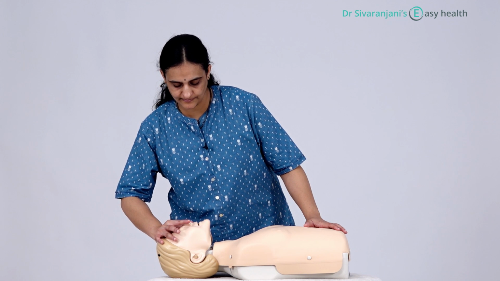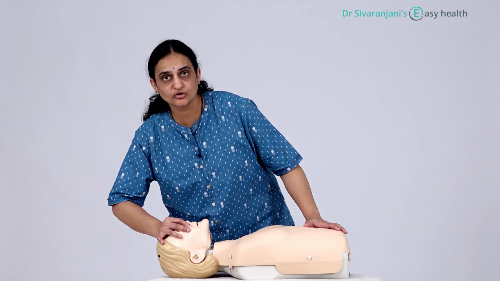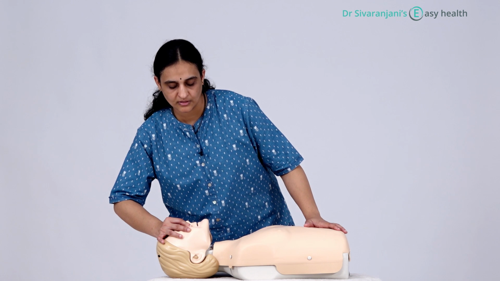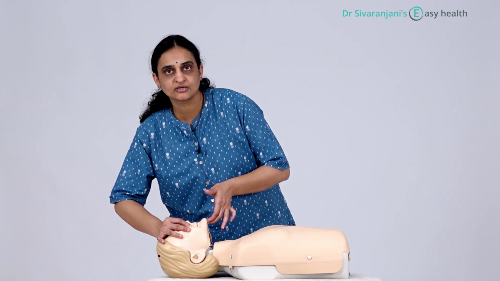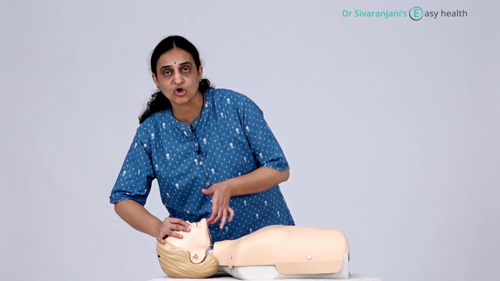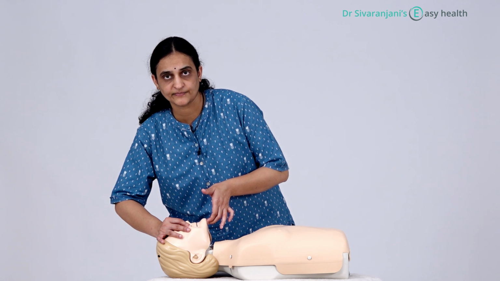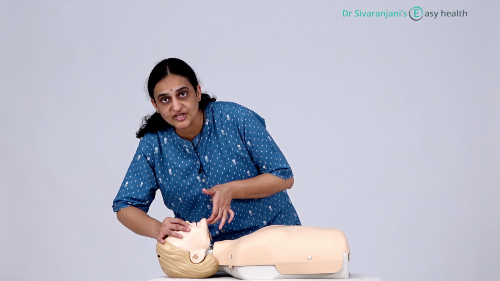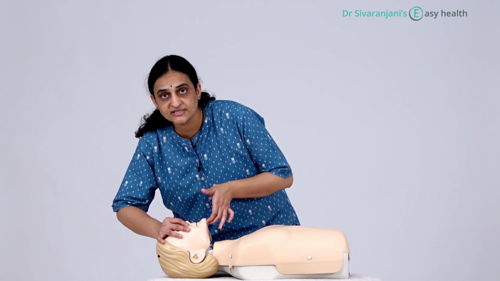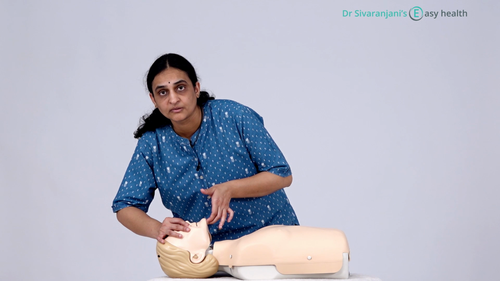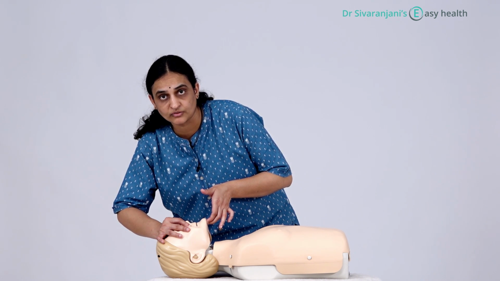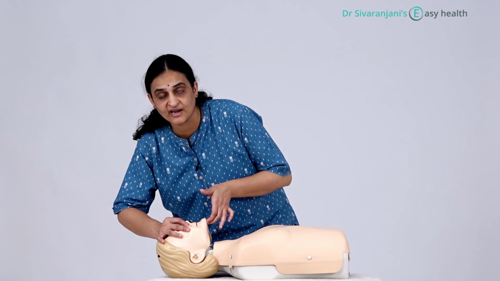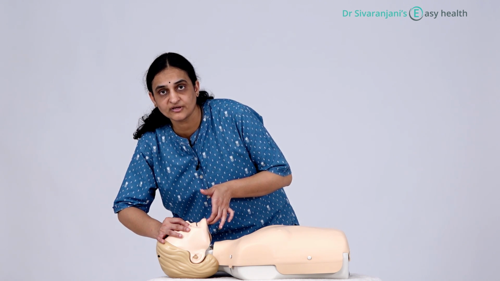Tilt the forehead, pinch the nose, lift the chin to open the airway, and make sure you don't press on the soft part of the neck. Take a nice deep breath. Form a seal around the person's mouth with your own mouth. Tight seal so that air doesn't leak, and breathe in for 1 second.